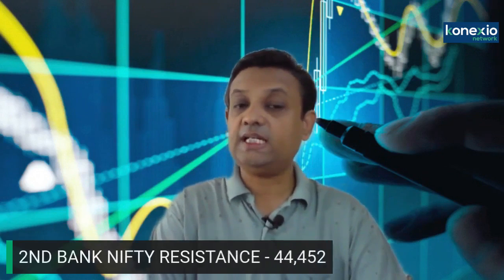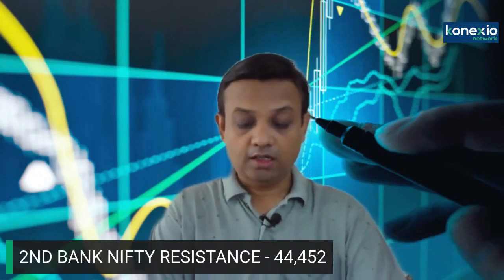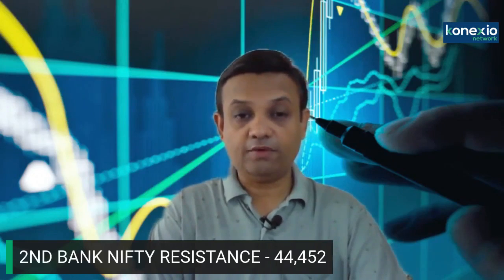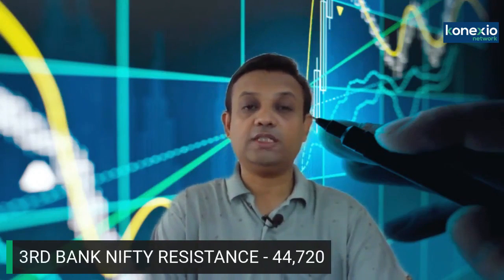Whereas on the upside, the first resistance is placed at 44,077, which I said could be an immediate resistance. Above that, the second resistance is at 44,452, and above that, the third resistance is around 44,720. These are the important support and resistance levels in Bank Nifty. Traders should closely follow these levels.